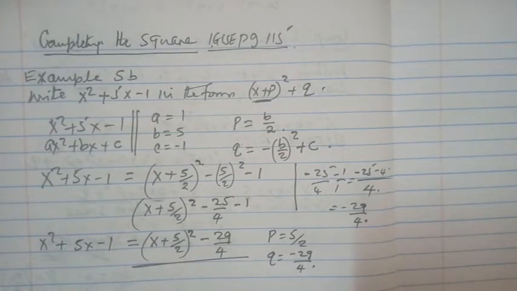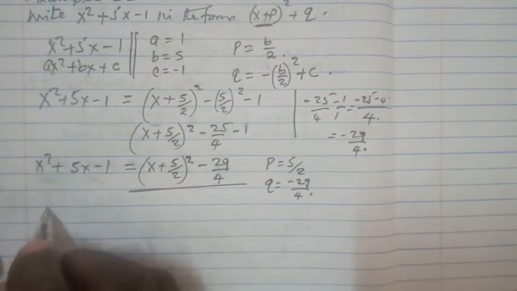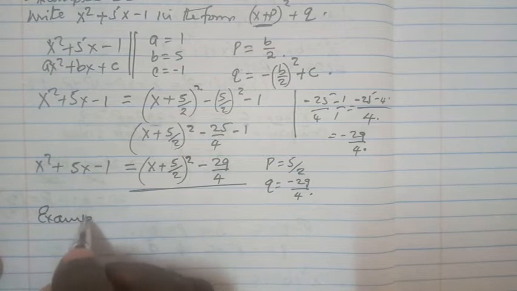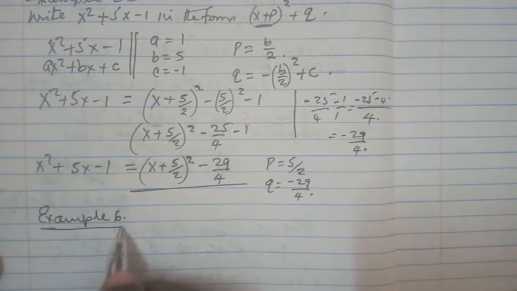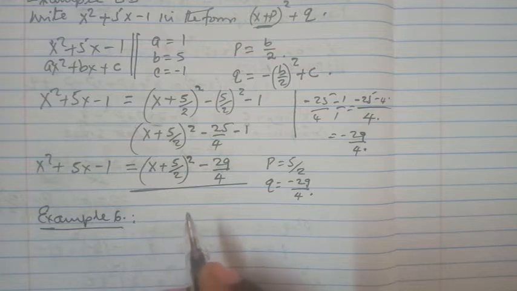That is just part B of example 5. In the same video, I would wish to explain example 6, so that we can understand what happens if b is a negative number.